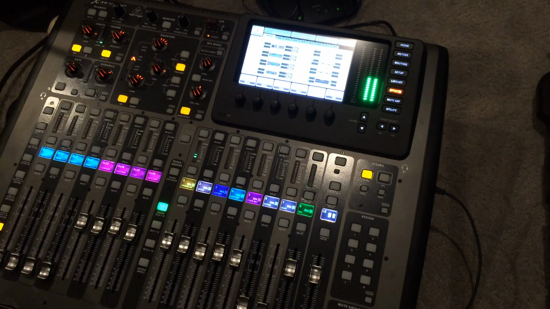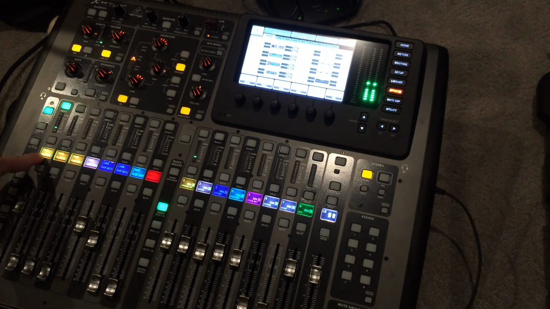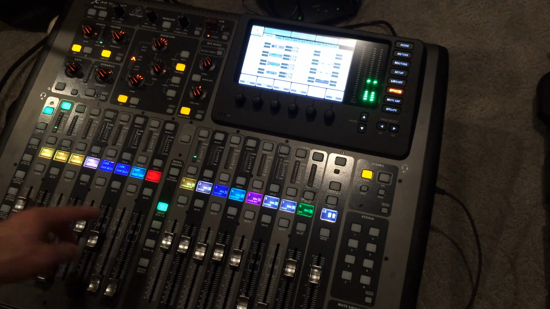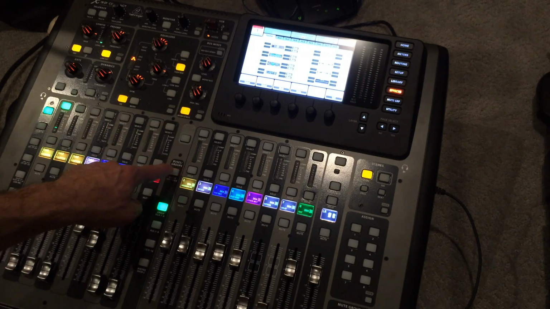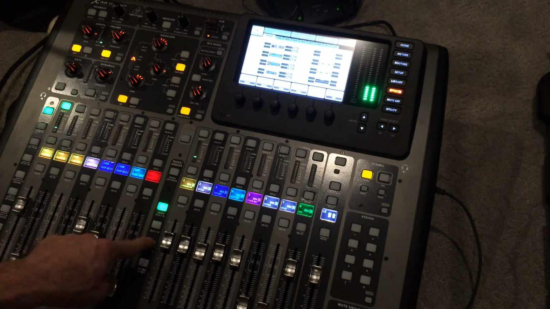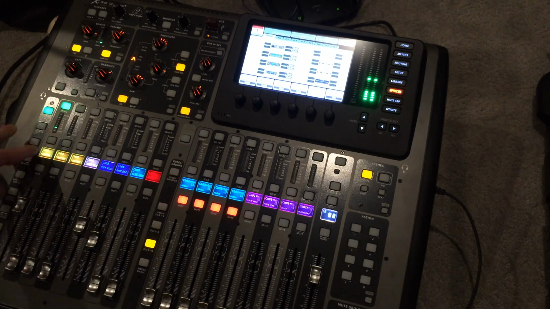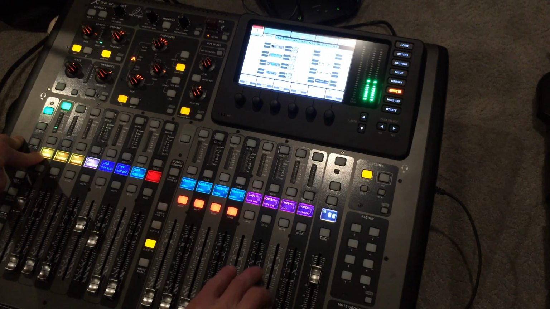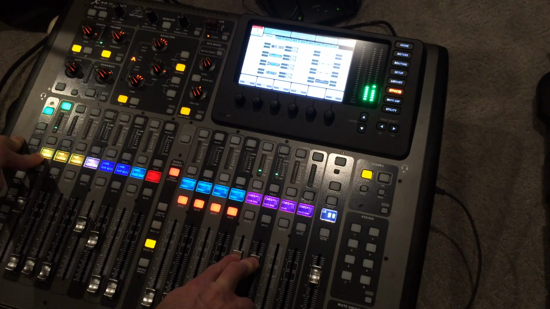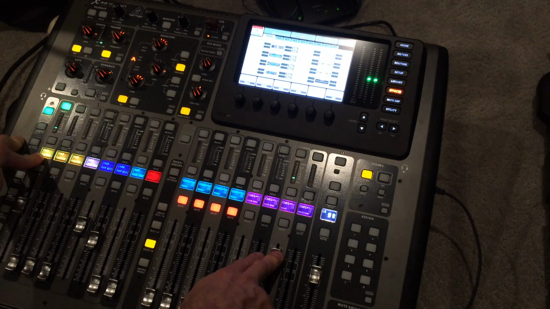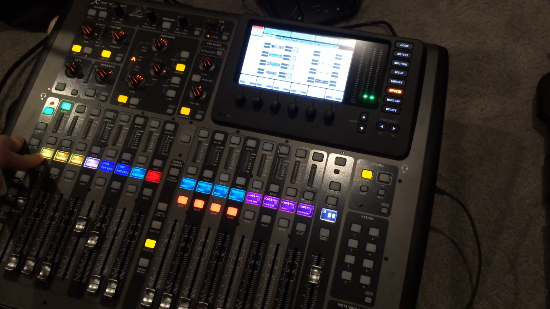And so if I go back to Pastor Mic 1 and I go here to my buses and sends on fader, Pastor Mic 1 currently is not sending anything to reverbs or delays. So if I turn up the amount that I'm sending to reverb, you can start to hear my voice be affected by reverb. If I turn up the delay, you'll start to hear in the background a small echo in my voice. Okay.